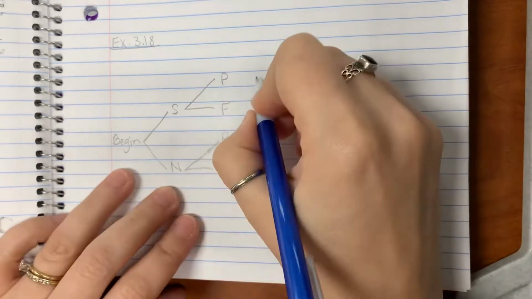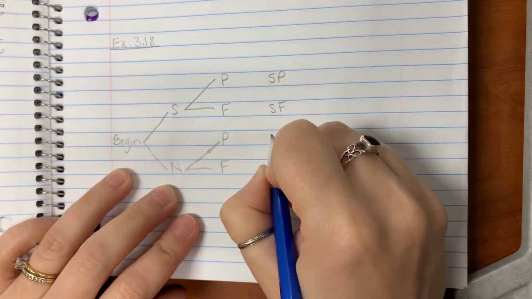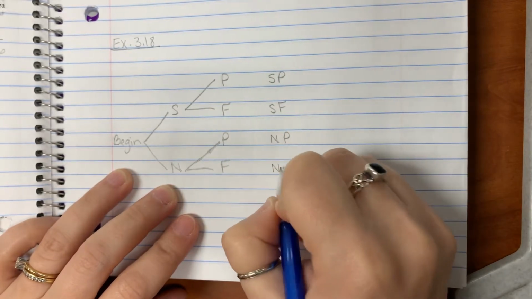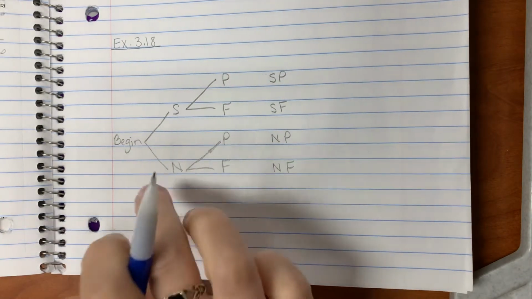Okay, so he either studies and passes or studies and fails. Doesn't study and passes, doesn't study and fails, right? So those are all my options. So now let's go back and find those probabilities.